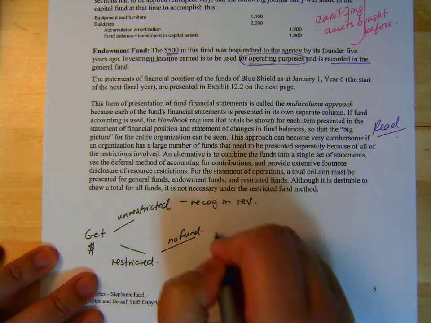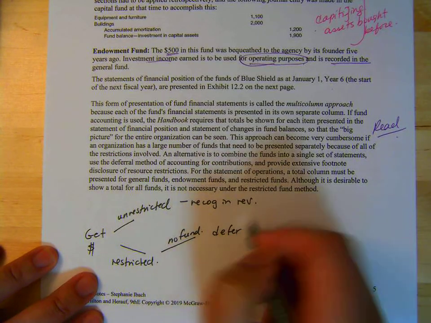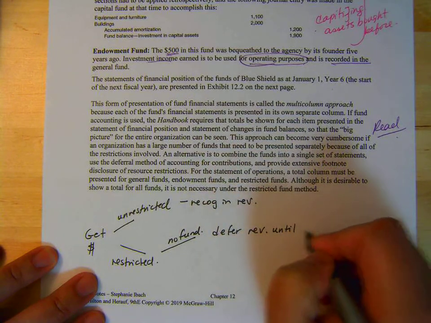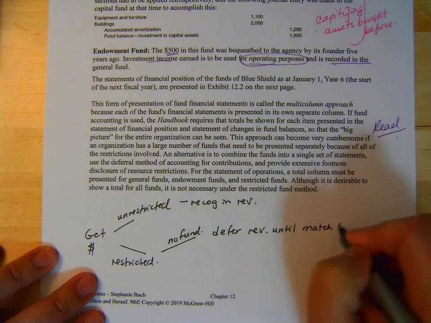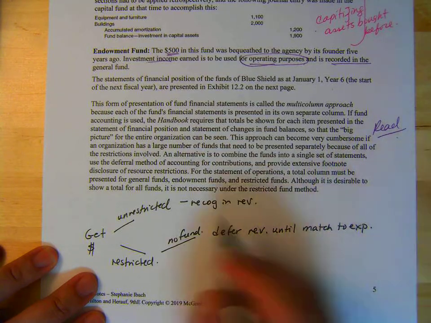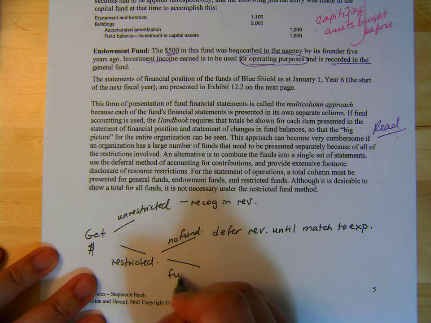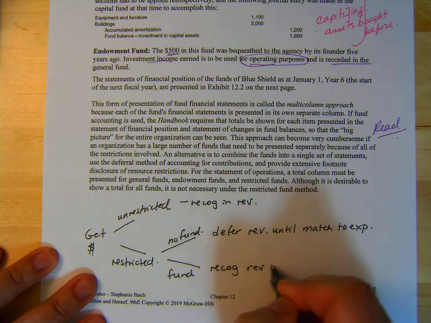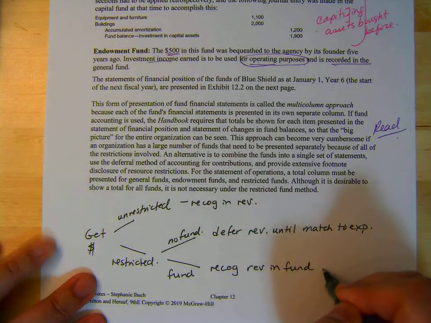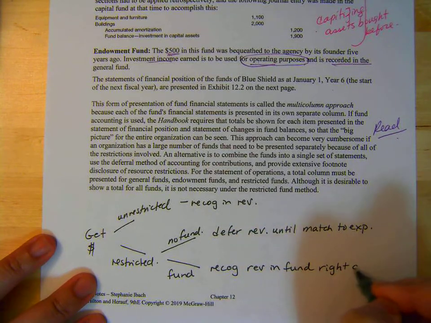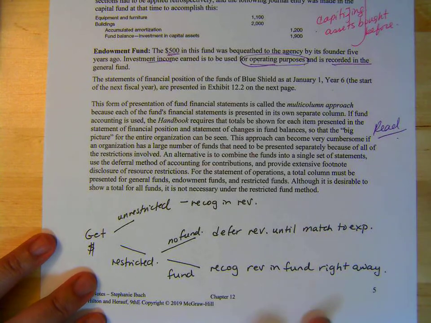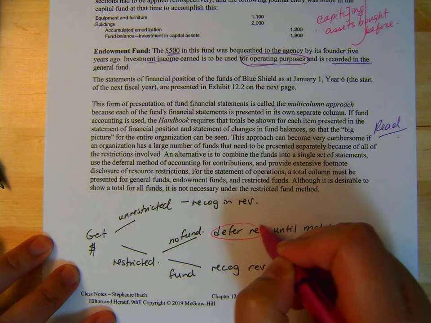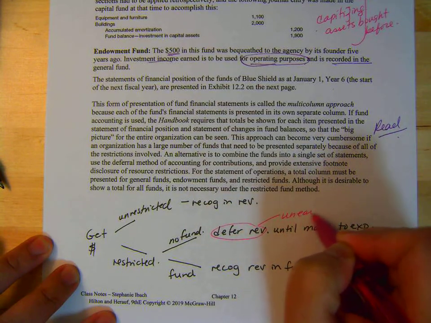If it has no fund, defer revenue until you match it to expenses. And if there's a fund, you recognize revenue in the fund right away. Just bearing in mind, when we say defer revenue, we mean some kind of unearned liability account.